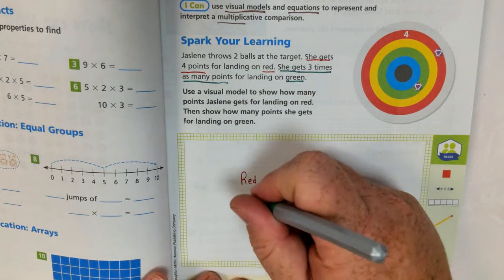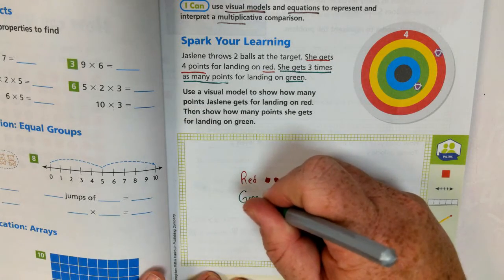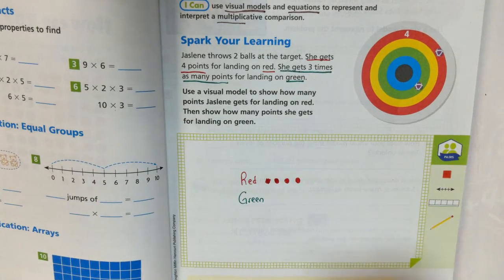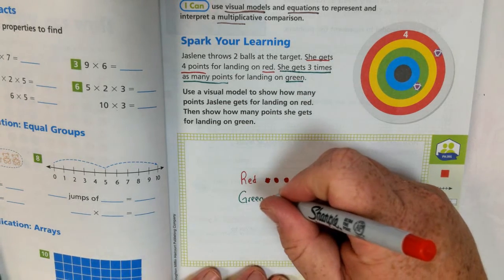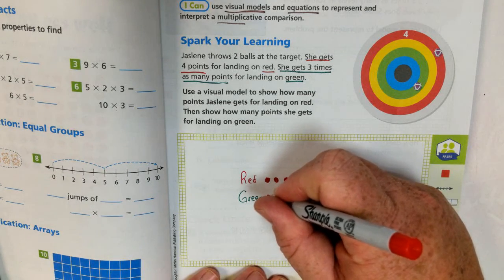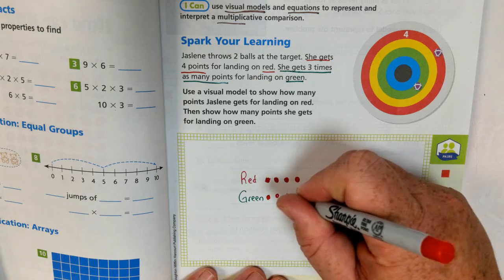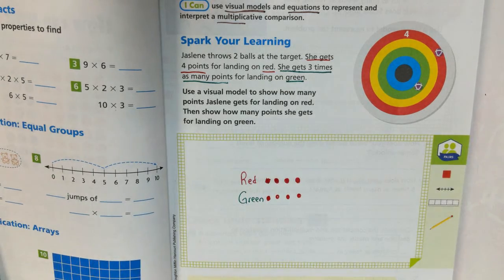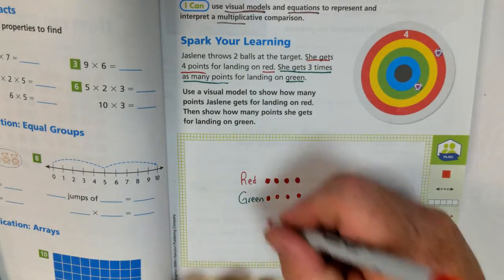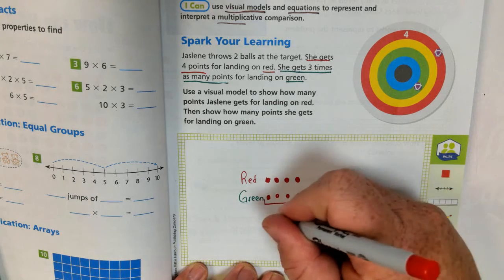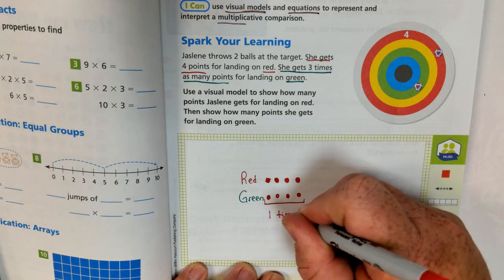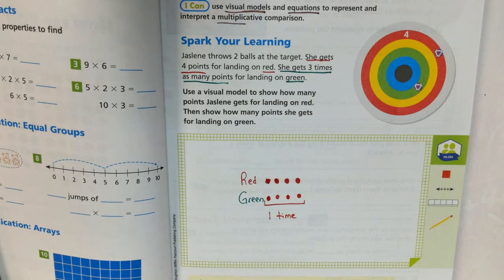So our green, I'm actually going to use the same color here, even though it's green and red. That's what it would look like if it was the same amount. Or in other words, if it was 1 times as many as the red, it would look like that.